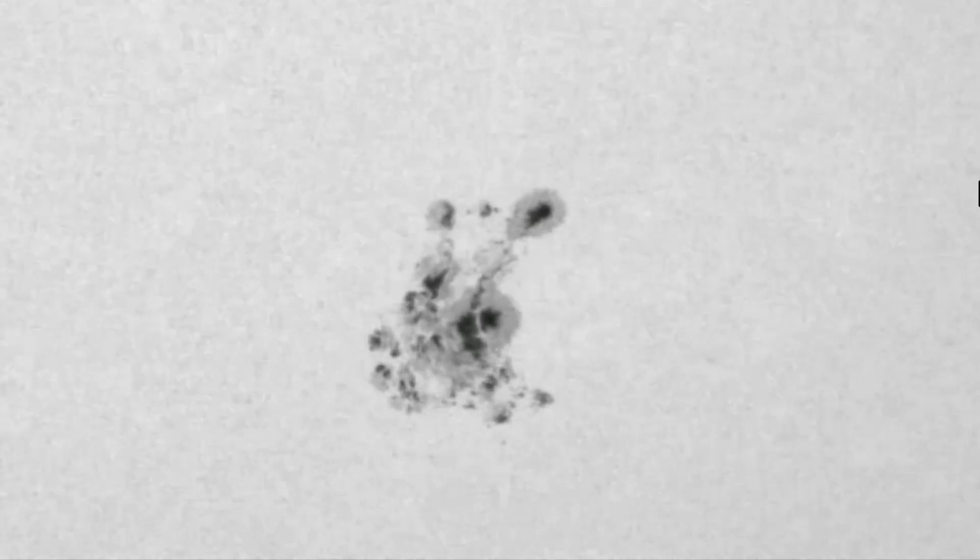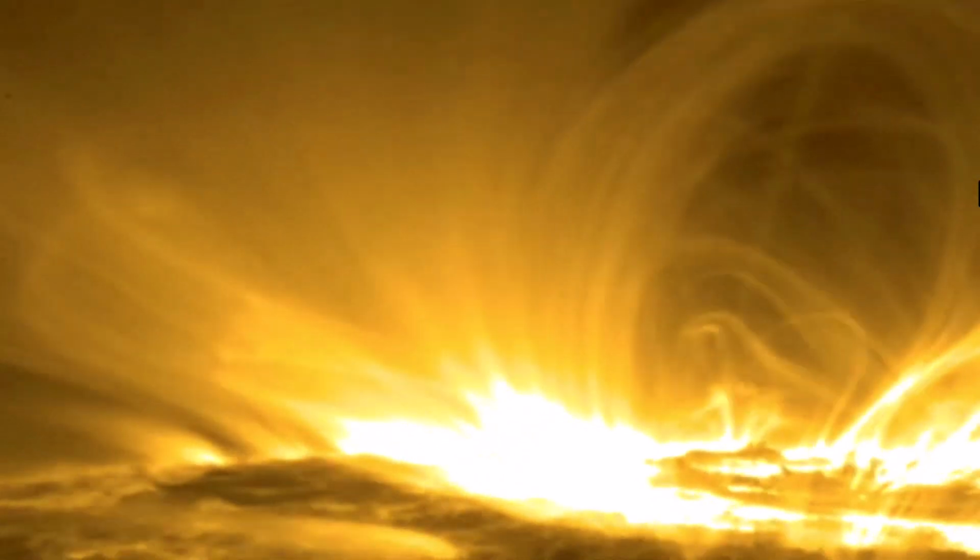You can see a good example of that here. Look at how much they are morphing. Now remember, those powerful magnetic arches are moving around with them. This is how a solar flare is triggered.